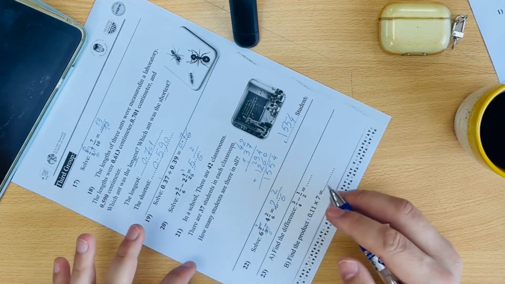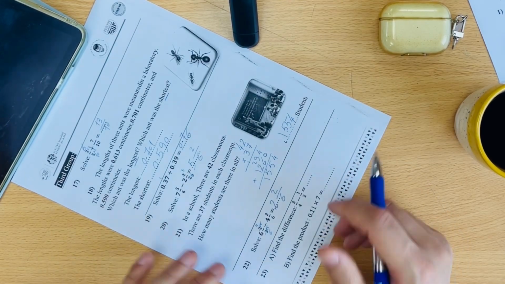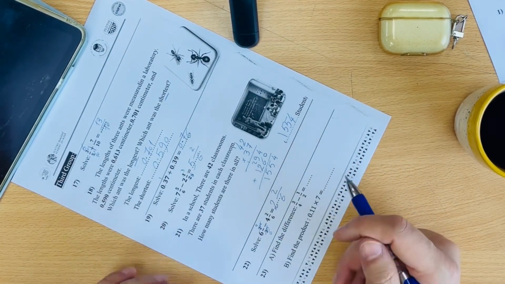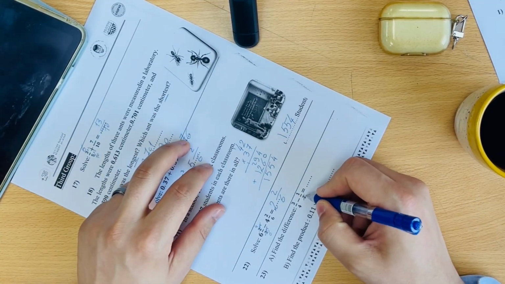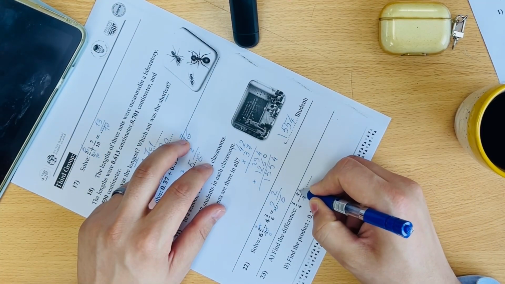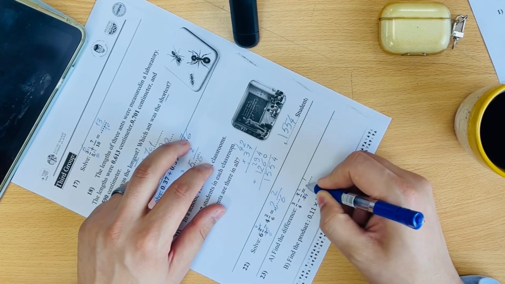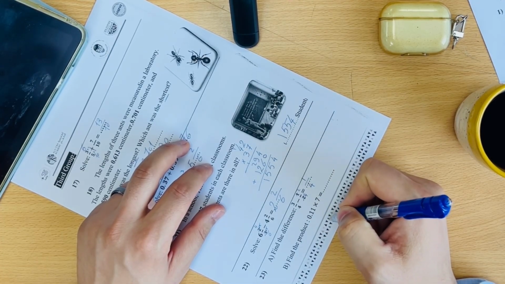Now find the difference with the same idea. The denominators must be the same. So can 2 become 4? Yes, we multiply it by 2. So 2 multiplied by 2 will be 4. 1 multiplied by 2 will be 2. 3 minus 2 will be 1, and the denominator will be 4.